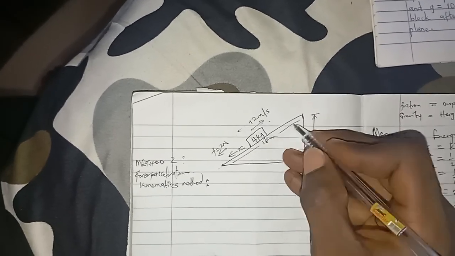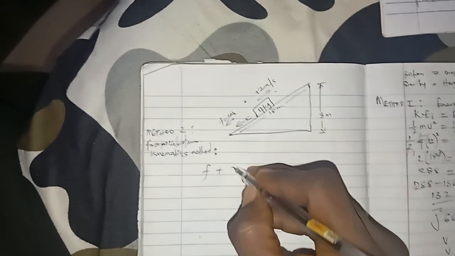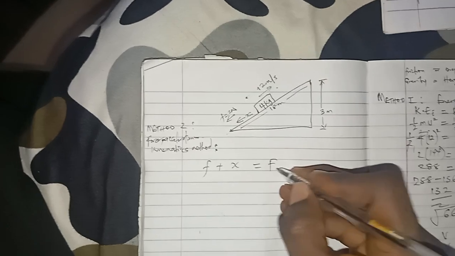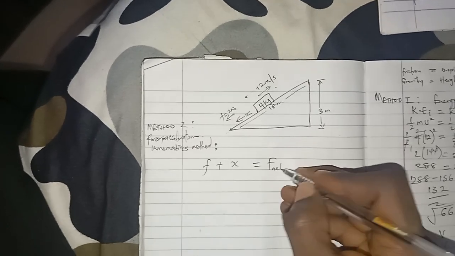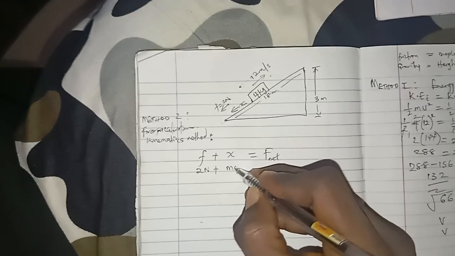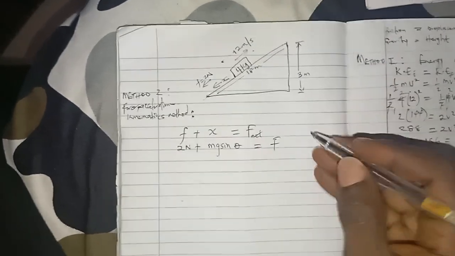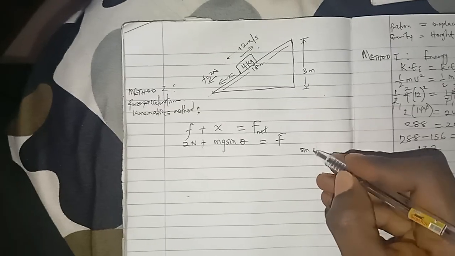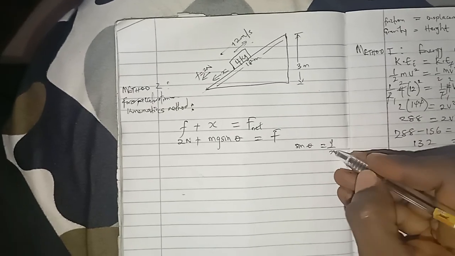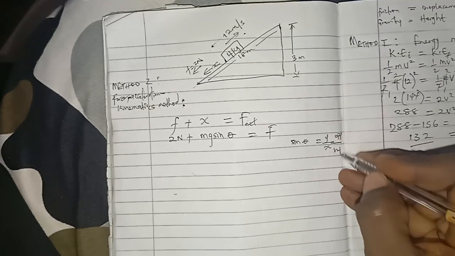That is the axis that wants something to slide, which is mg sine theta. And the frictional force itself, they are going this way. So the total force here is simply frictional force plus the x component, which equals the total force F net. Frictional force is given as 2 Newton plus mg sine theta. What's the total force? So let's get sine theta. Sine theta equals y over x, or you say opposite over hypotenuse.